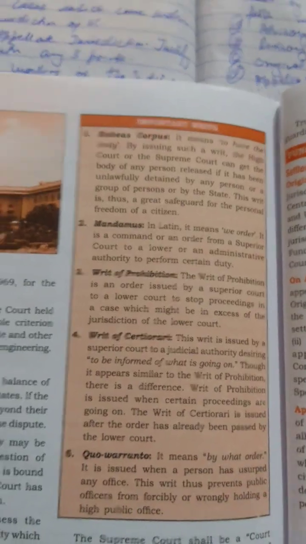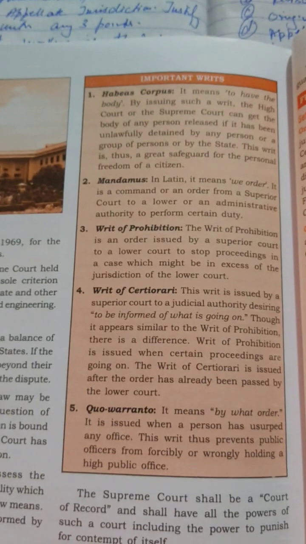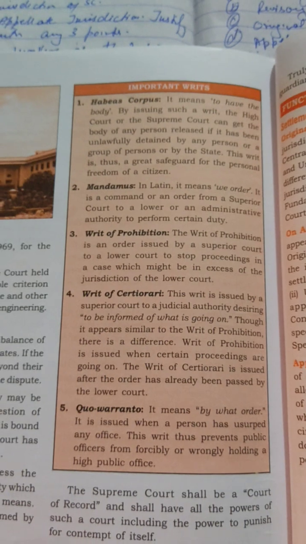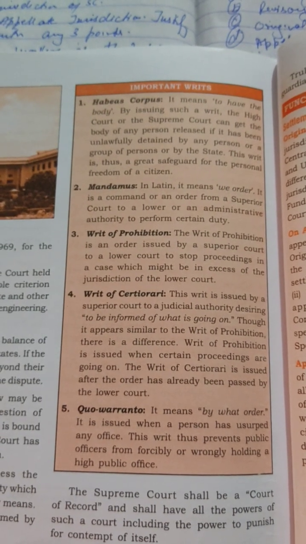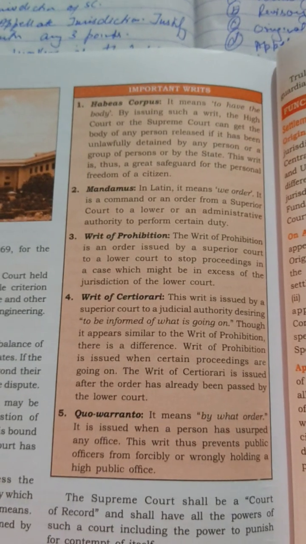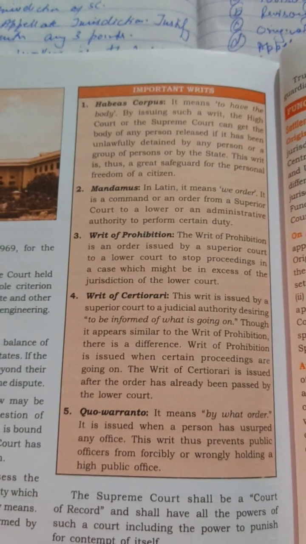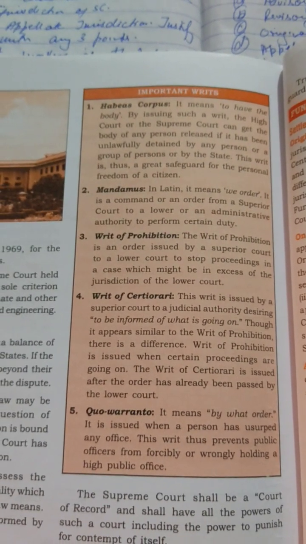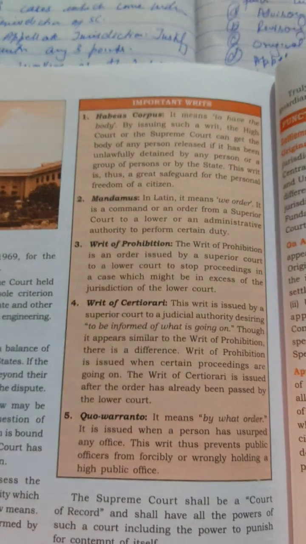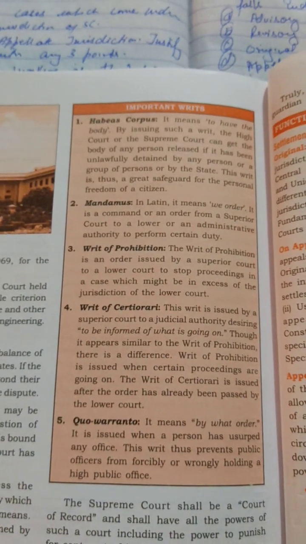First writ is writ of habeas corpus. It means to have the body of. So by the writ of habeas corpus, you can go to the Supreme Court, and if any authority has illegally detained any person, that authority has to produce that person before the Supreme Court. Second is mandamus. Mandamus means we order. It is the command of a superior court to a lower authority to perform a certain duty. Means the Supreme Court is ordering another court to perform its duty.